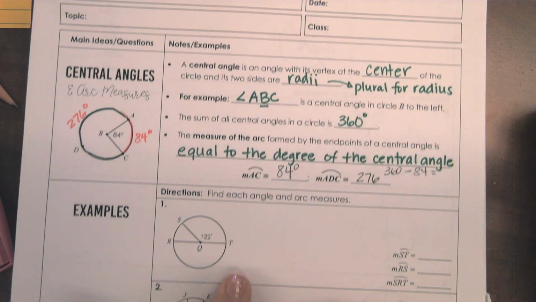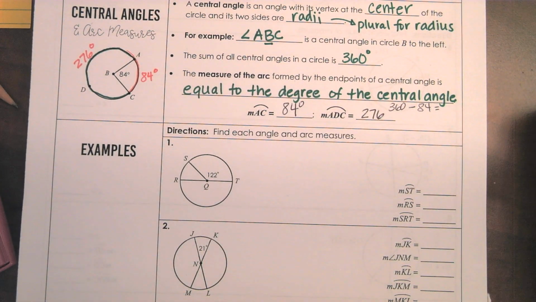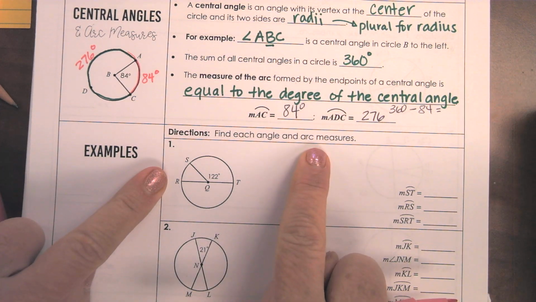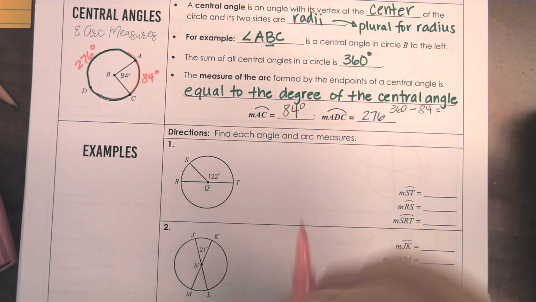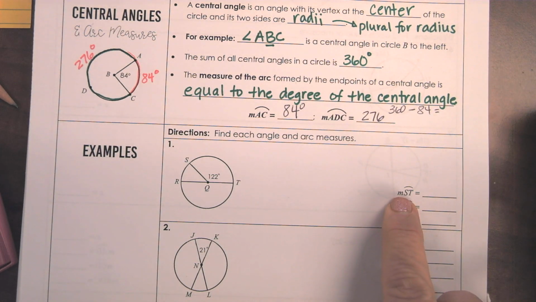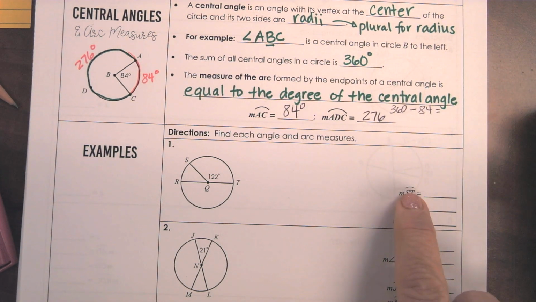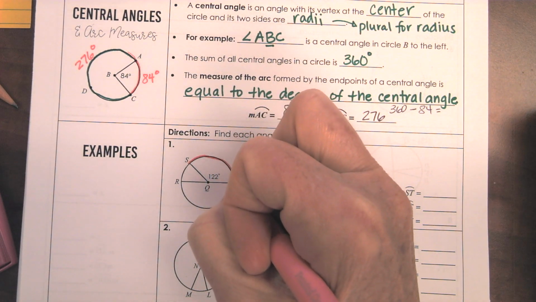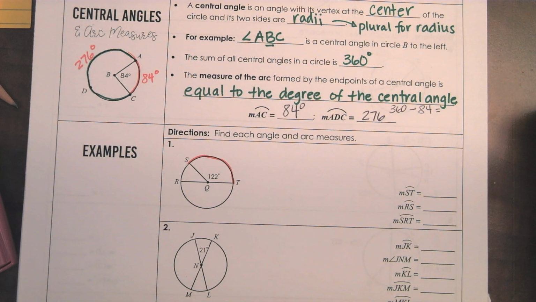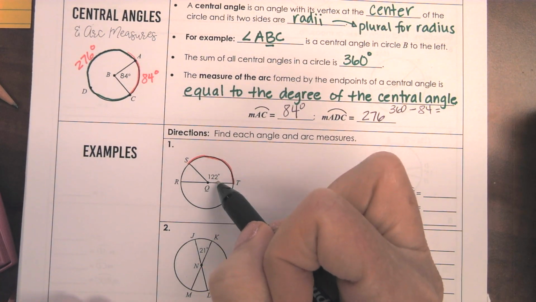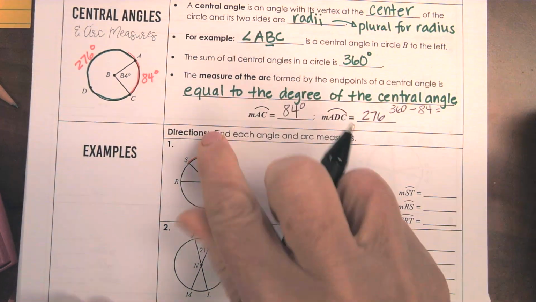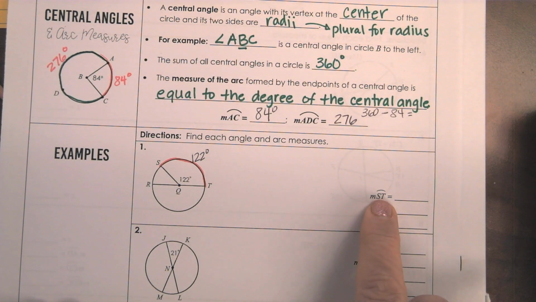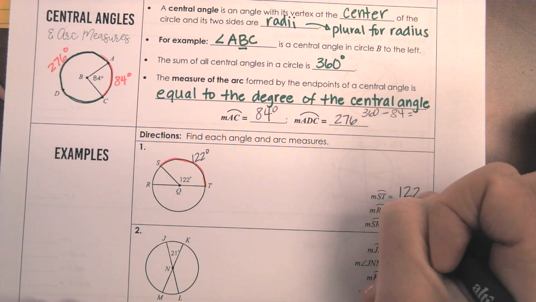Okay, now let's go ahead and do a few practice problems here. So let's go ahead and start. In number 1, they want us to find each angle and the arc measurements. So notice right here I have the measure, that M means measure of arc ST. So I'm going to highlight that so I can see it. So that is arc ST. Now up here in our instructions it did tell us that if I know my central angle is 122 degrees, then my arc is also 122 degrees. So the measure of arc ST is 122 degrees.